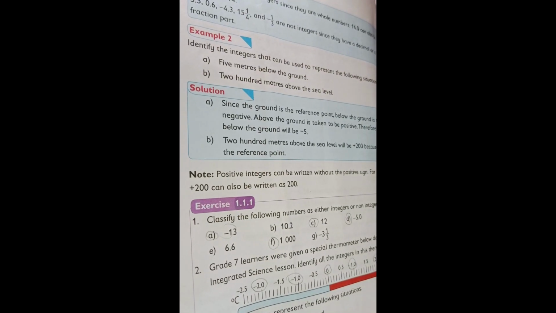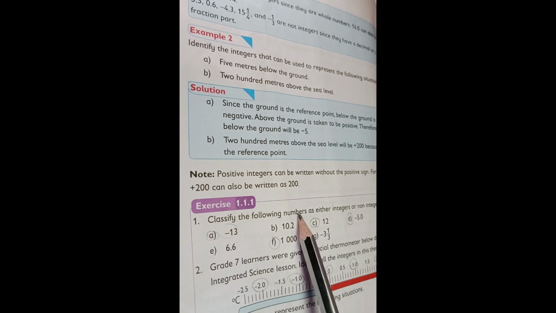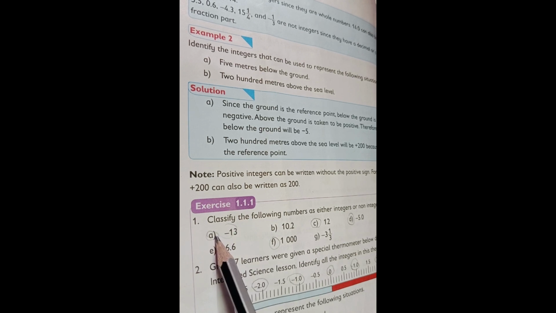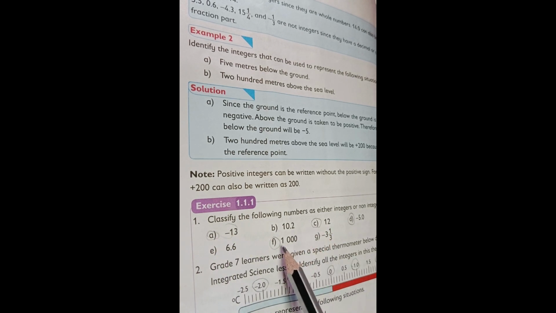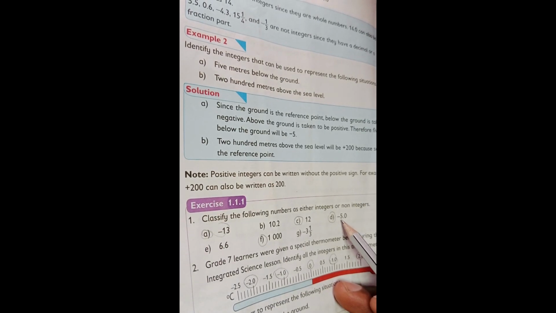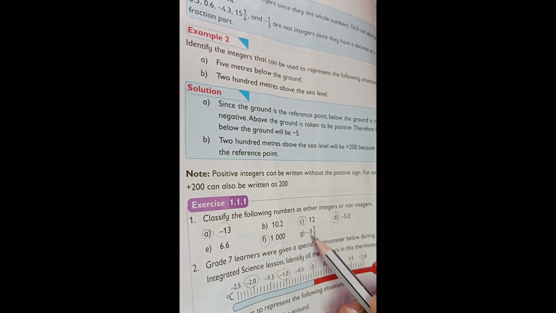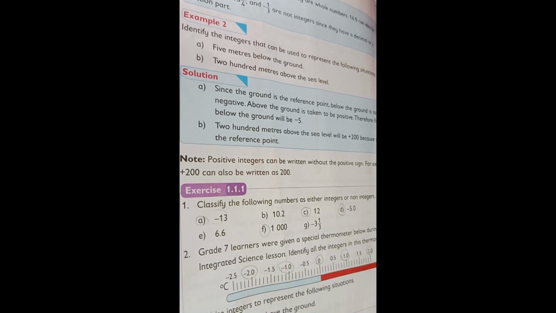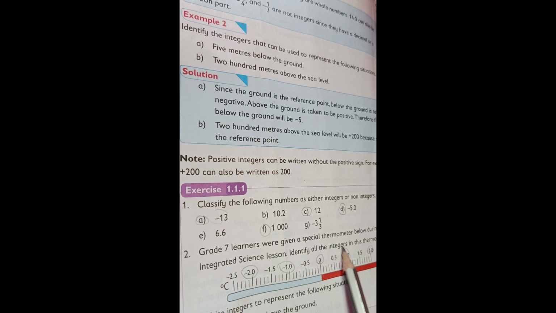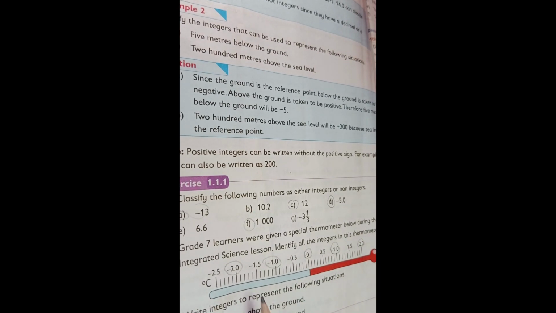Exercise 1.1 from the master's book. Classify the following numbers as either integers or non-integers. So the integers are A, C, F, and also D. Reason being, we said a number which is a whole number and a decimal which is then 0, that number is an integer. So the non-integers are 10.2, 6.6, and negative 3.5. The other one is number 2. You identify all integers in the thermometer, which is very simple. They are negative 2, negative 1, 0, 1, and 2.